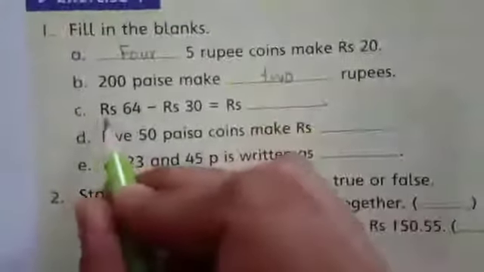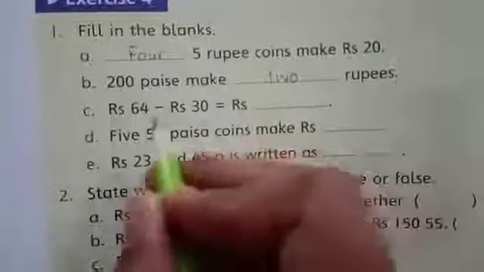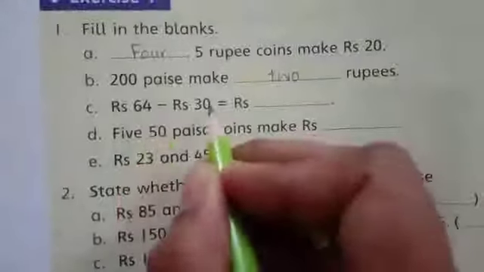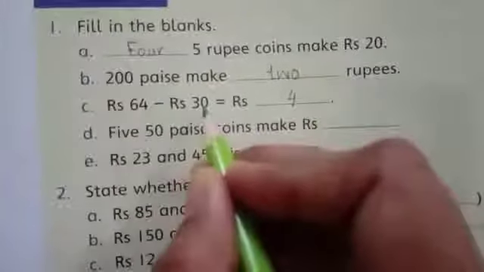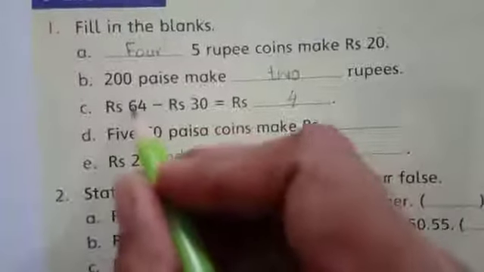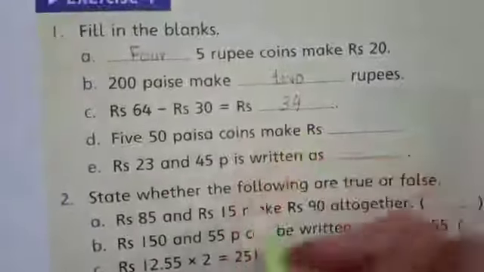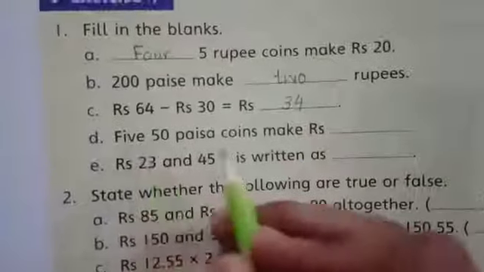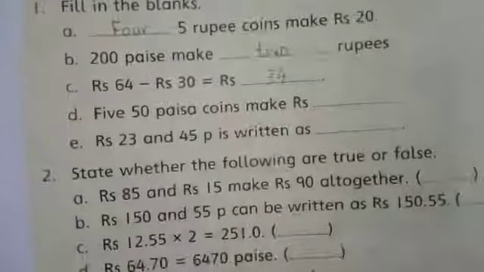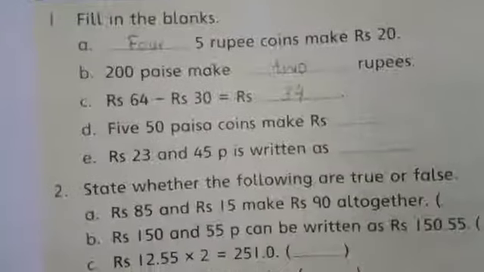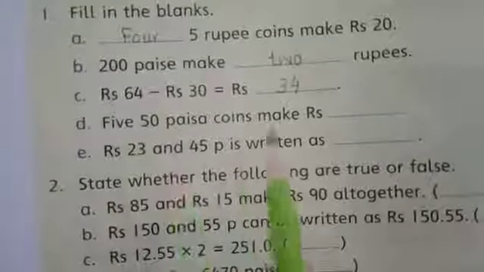Now, C part is rupees 64 minus rupees 30 is equal to rupees dash. Look at this, 4 minus 0, it's 4. First we solve the ones value, now the tens value, it's 6 minus 3, it's 3. So the answer is rupees 34. 550 paise coins make rupees dash. Students, as you know, 4 5-rupee coins make rupees 20.